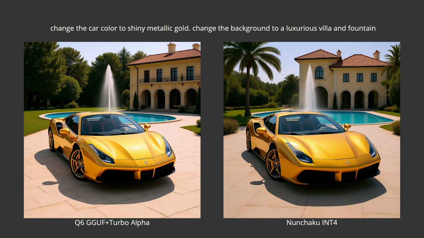So this one, the Q6 GGUF is definitely better and more closely resembling the original car. There's some details around the hood that it's smoothed out that's not in the original. It's changed that quite a bit. The lighting also is not as detailed compared to the GGUF. And then the background, the water is just slightly less detailed, but really the background is kind of blurry for both of them. So for this one, the Q6 is definitely a better generation.